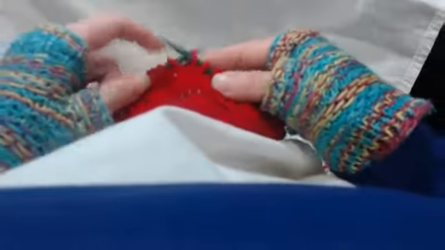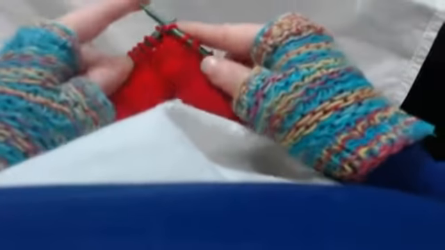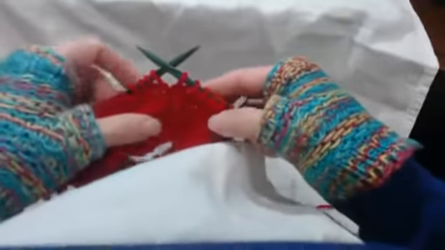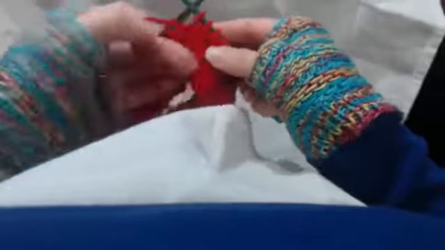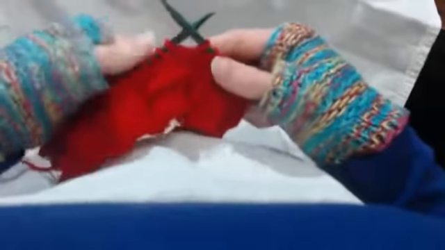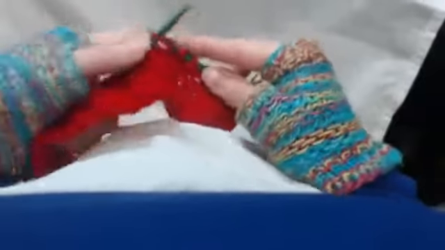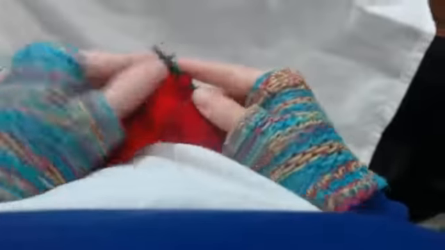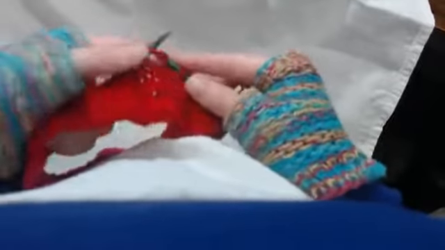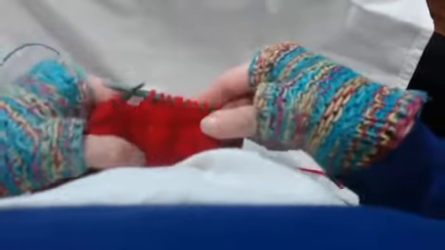Go ahead and put them back onto the left hand needle. Make sure they're not twisted. Some of them are, and that's fine. We can easily untwist. And now we're back where we need to be. I'm going to go ahead and move my yarn to the back and knit those stitches. And there we go. It's like the mistake was never made to begin with.